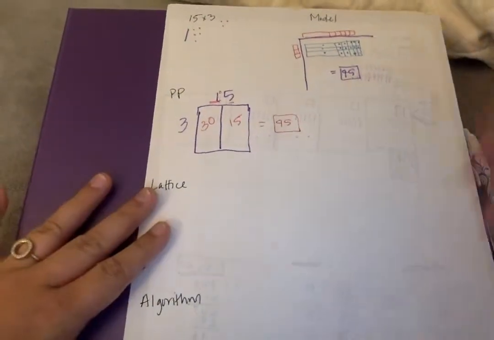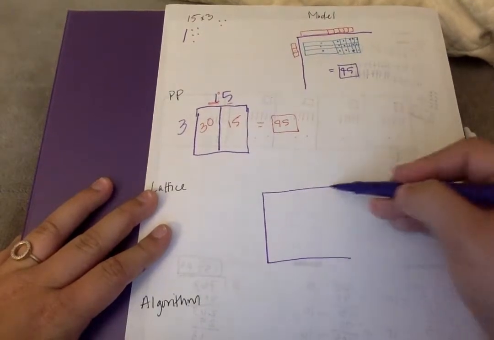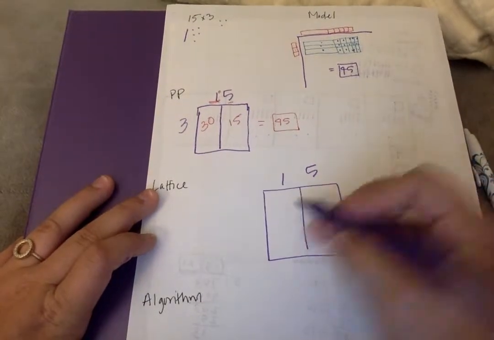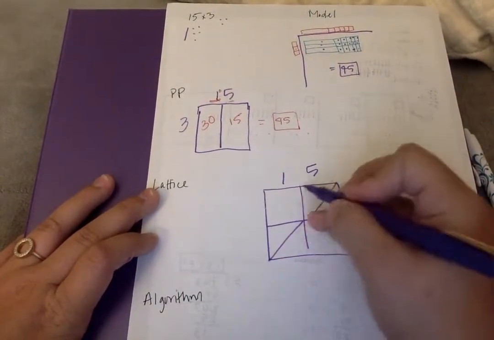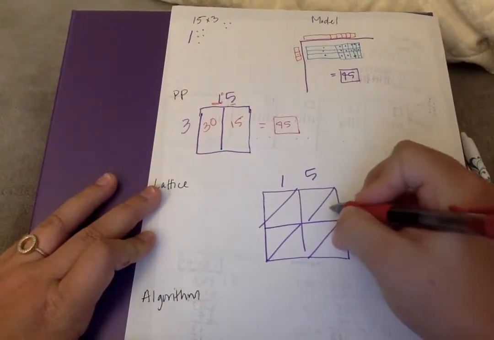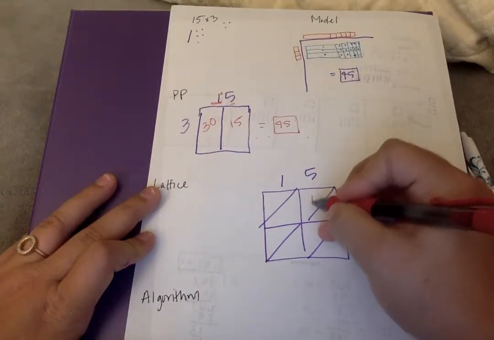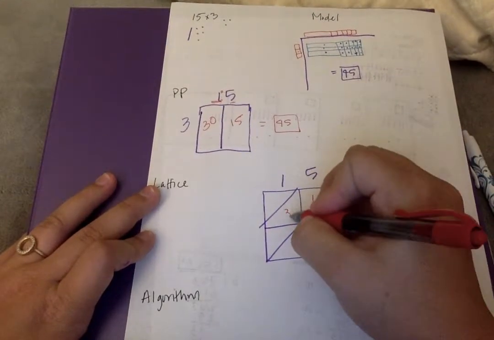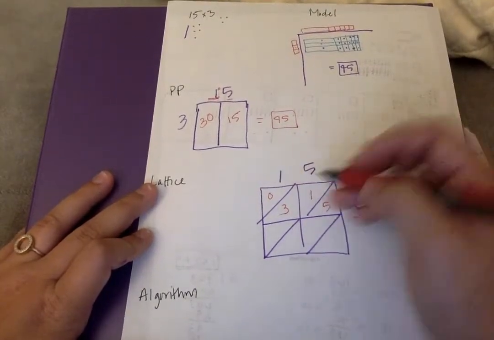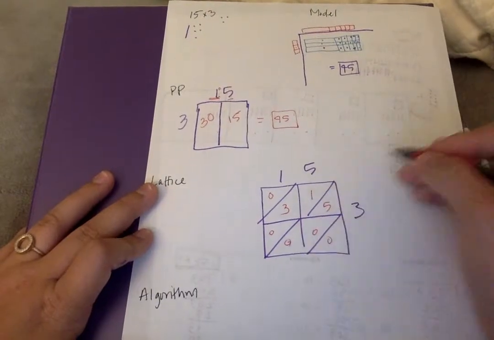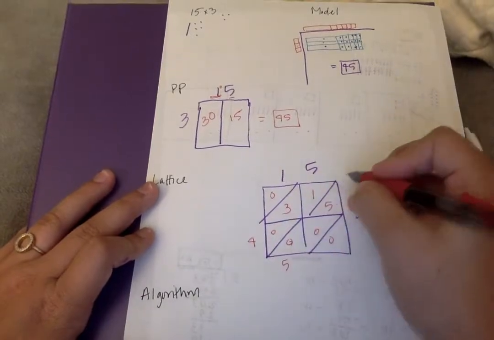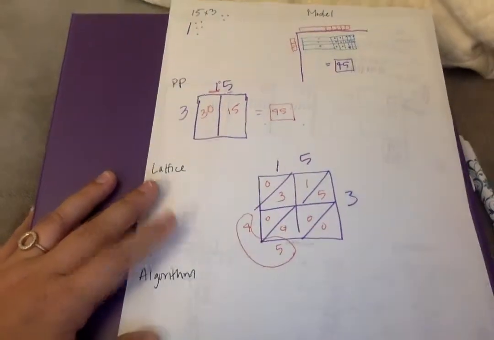Then the lattice method, you draw another box, and you put the 15 up top again and 3 on the other side. You're just going to divide it up, and each box is going to have a slash through it. So 3 times 5 is 15. Put the 5 in this one and the 1 in this one, and 3 times 1 is 3. And when it doesn't have a digit in the 10 spot, just put a 0. And I like to make these zeros just so I can add easier. So that's 5, and that is 4, because 3 plus 1 is 4, and that is your answer, 45.